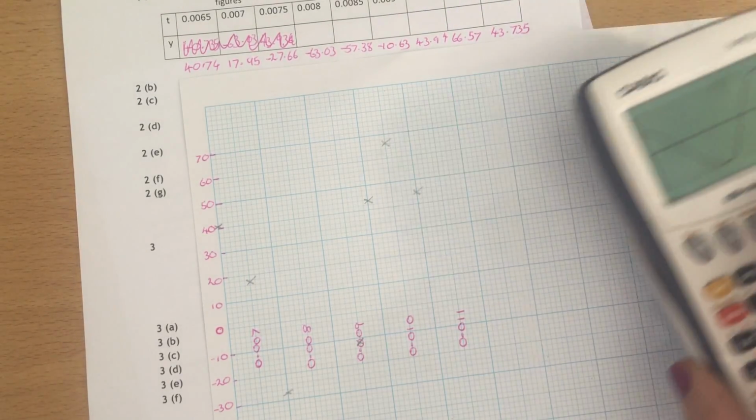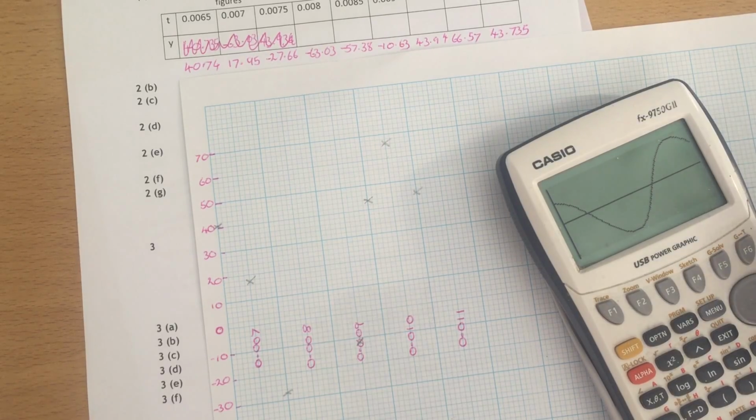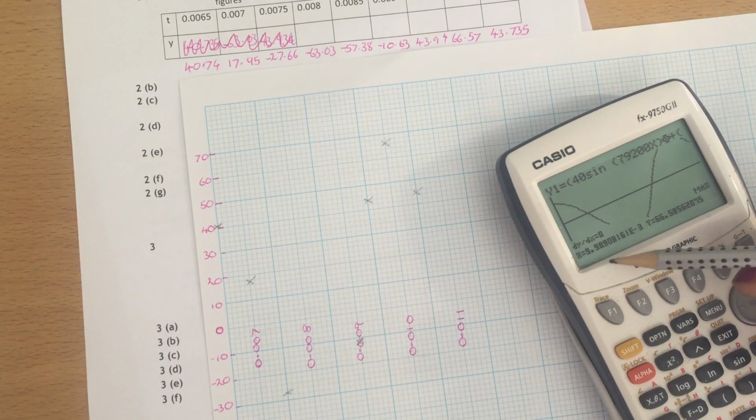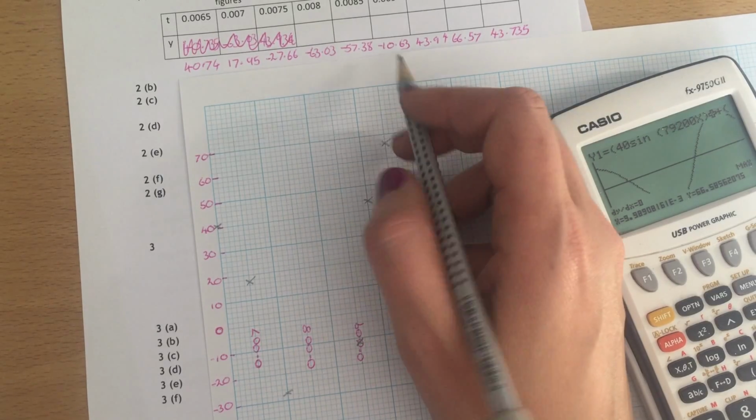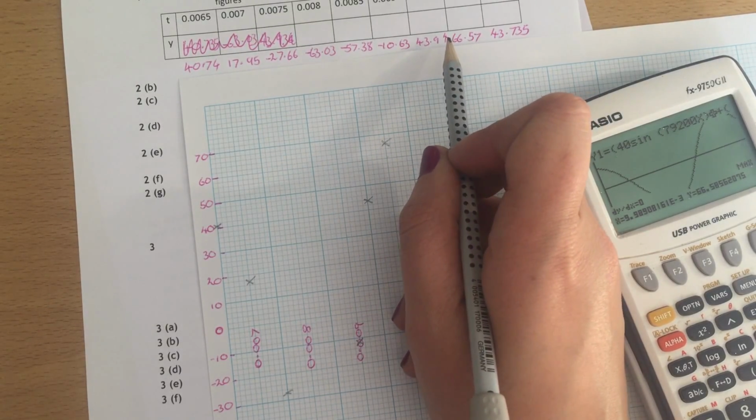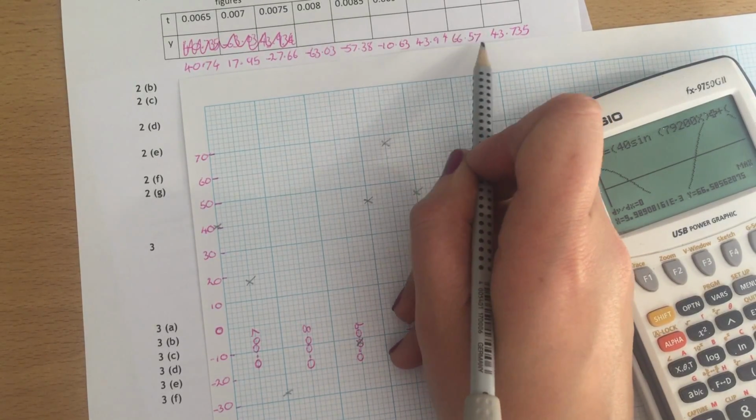Other bits that we're going to need to make sure that we've plotted correctly are your maximum point. So we have a maximum at y equals 66.58, and that's at 0.00998. So basically this bit.